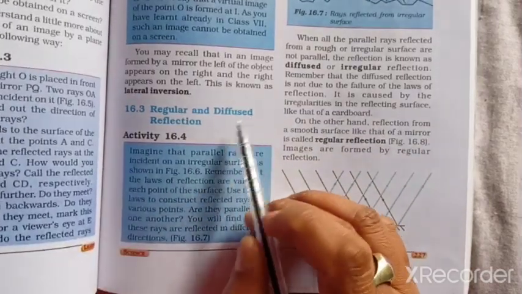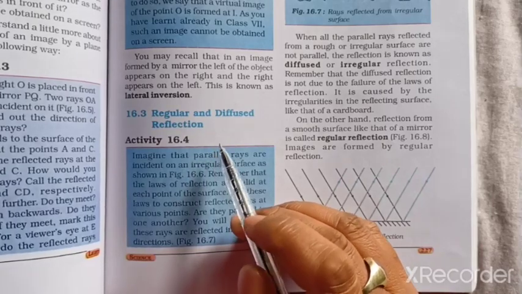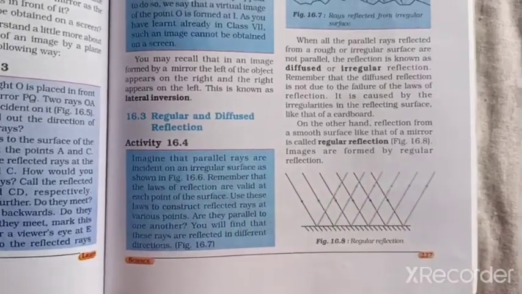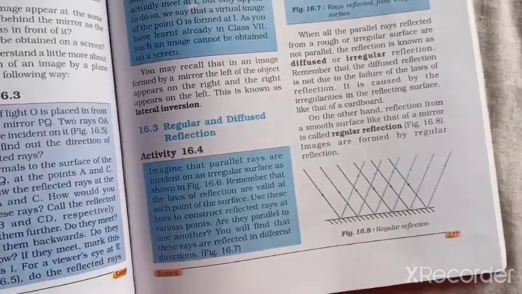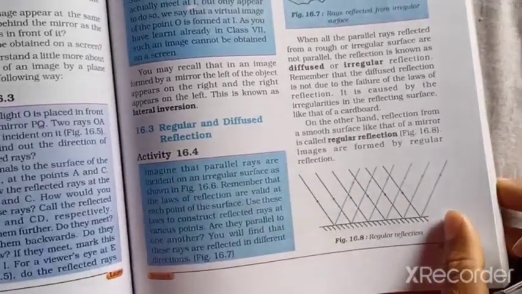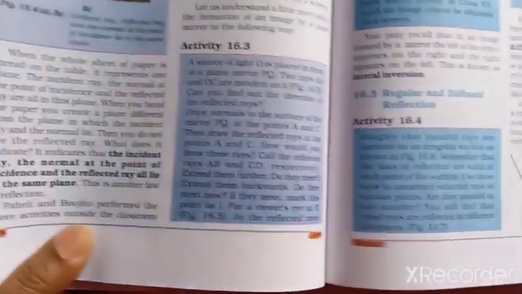So, regular and diffuse reflection. Let's see regular and diffuse reflection. Before we study regular and diffuse reflection, I will give you some knowledge about the image formed by a plane mirror. So let's see it.